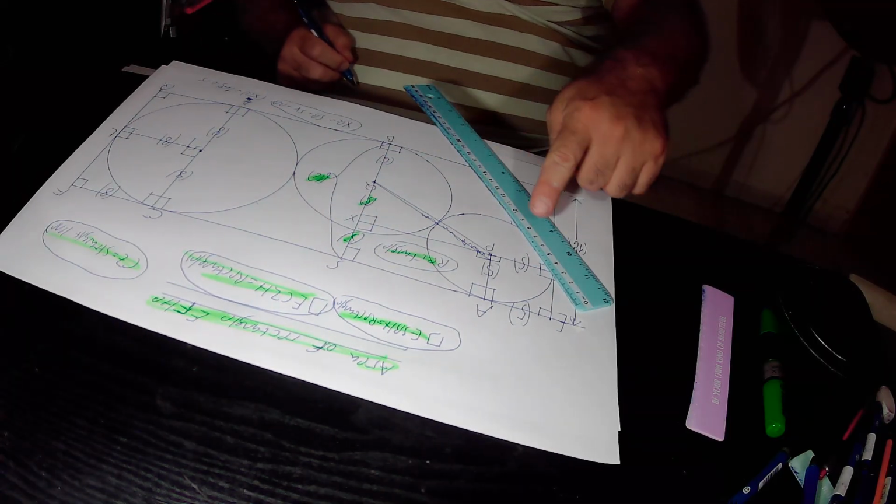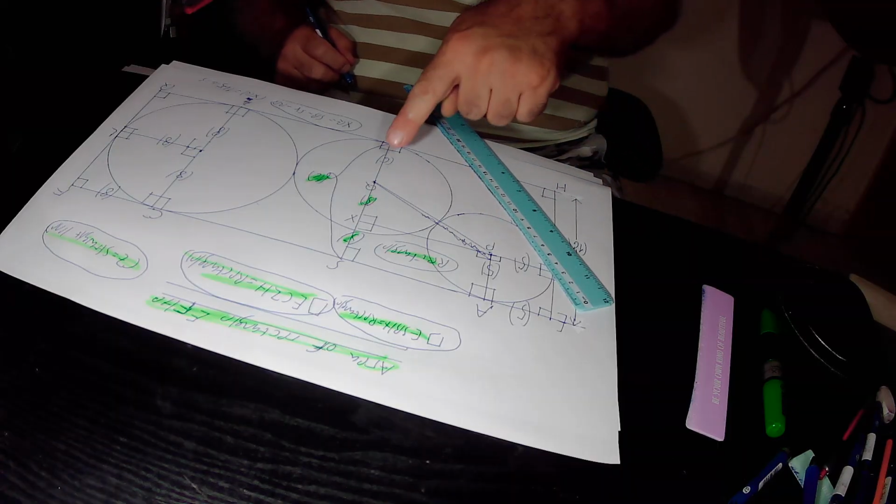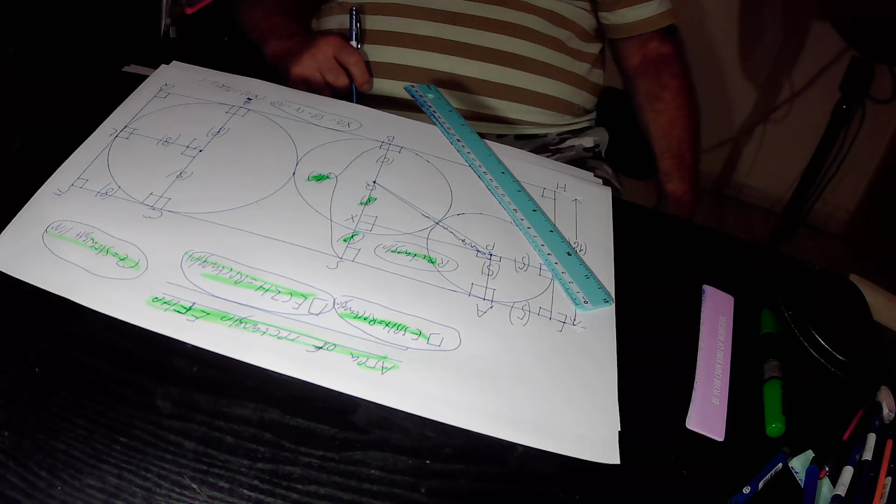Here PQ is the distance between the center of this small circle and the center of this medium circle.